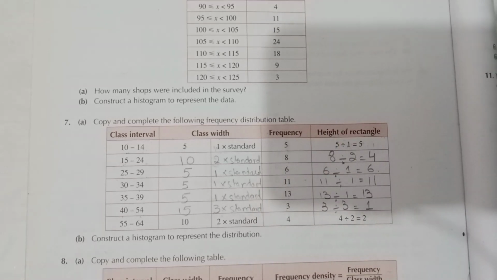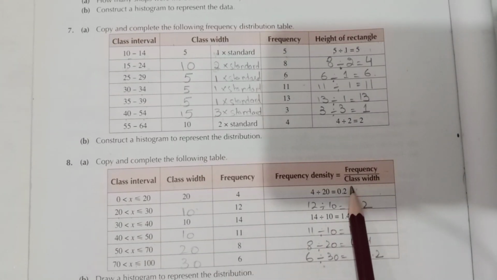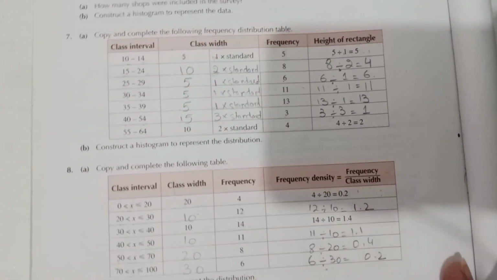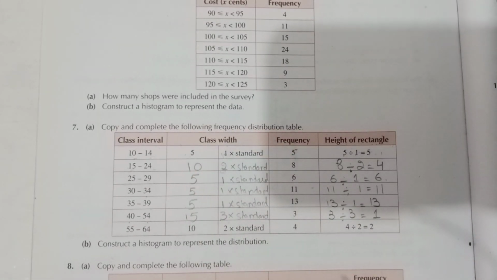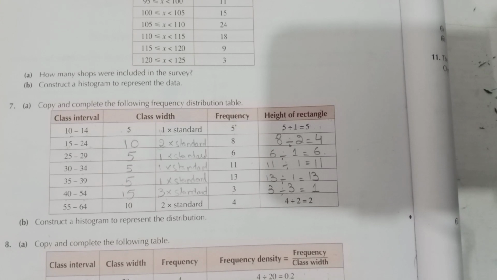It means that we have to draw the table again and find the frequency densities, and we know the formula of frequency density is frequency over class width. It means we have to divide the frequency by class width and draw a histogram between these quantities, which represents the distribution of the frequency density. It means we have to first find the frequency density.